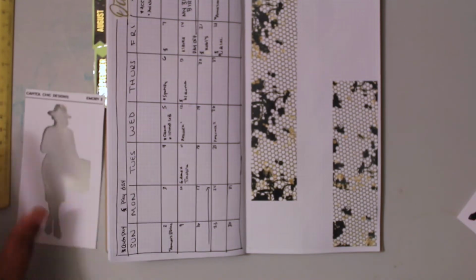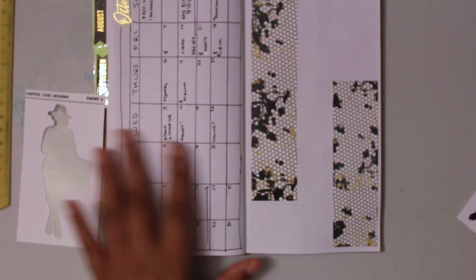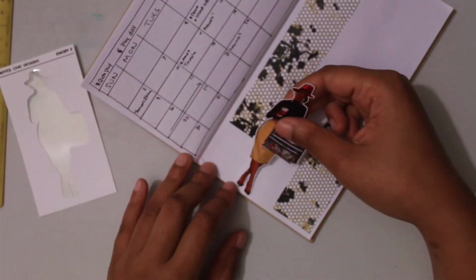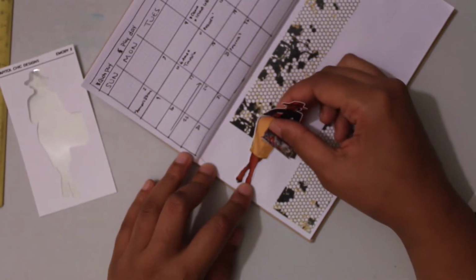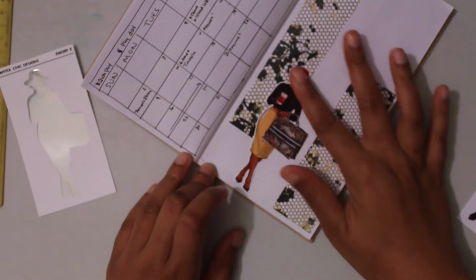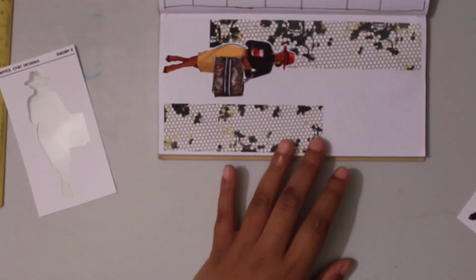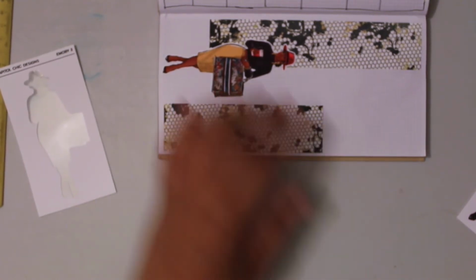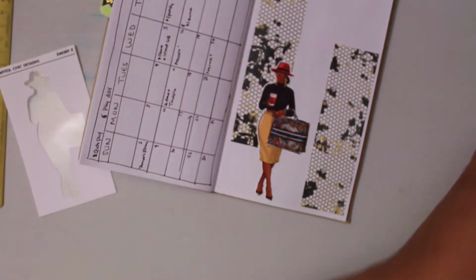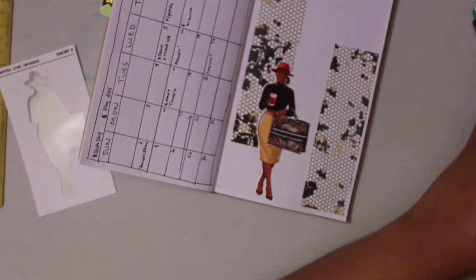So of course we'll have to add October somewhere in between here. So we're gonna put her, and then I want to put another one, but I like this one. I really do like this. And then let's see, do I have any other large?